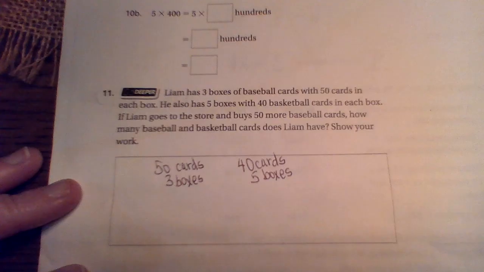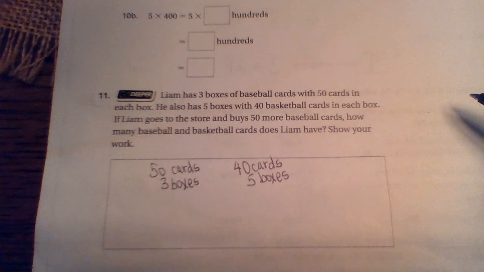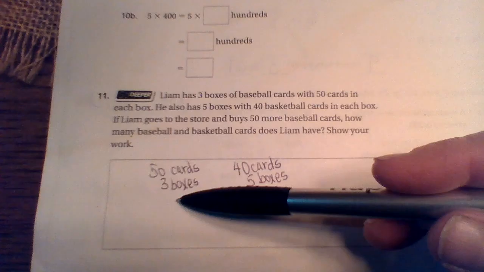Okay. And then I guess I need to find out how many cards I have, right? So to find out how many cards you have that are baseball cards, if I have 50 cards in each box and I have 3 boxes, how am I going to figure that out?